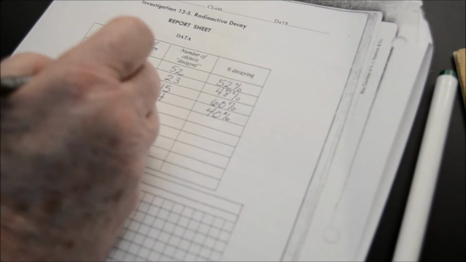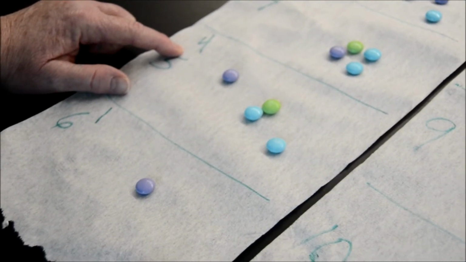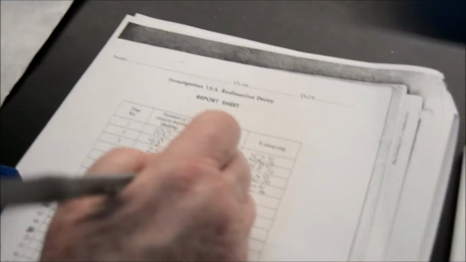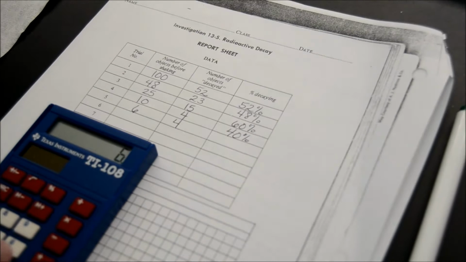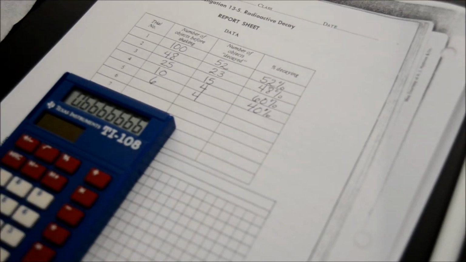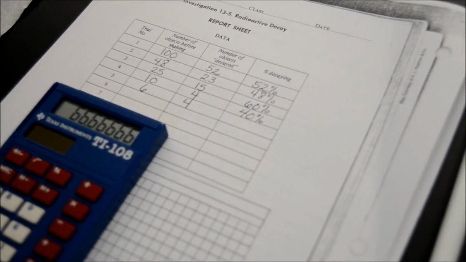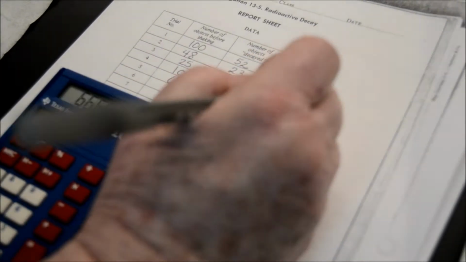So that means I had 6 to start with at trial 5. Shook the box. 4 became decayed. Four divided by 6 times 100. All right, I'm going to take 66.6 repeating and round to nearest whole number, 67%.